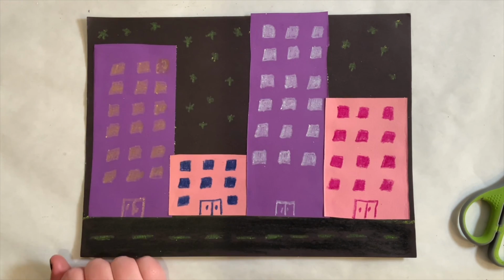And before I go, I want you to know that anytime you take paper and crayons and put it together on one picture, it's called mixed media. So you just made a mixed media piece of artwork.